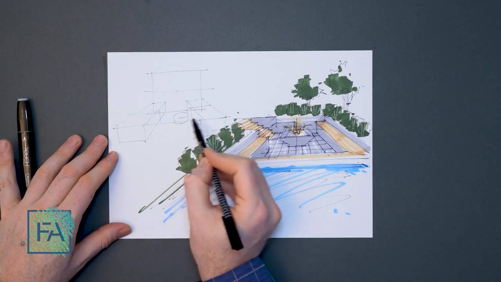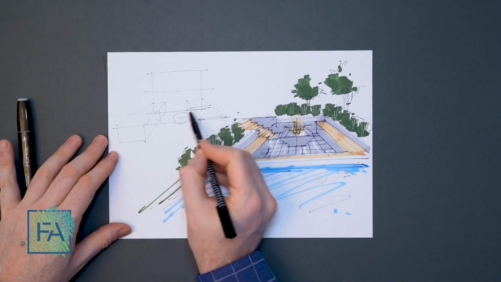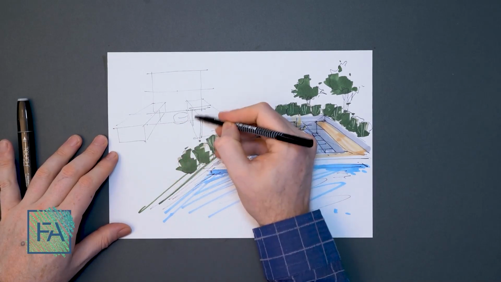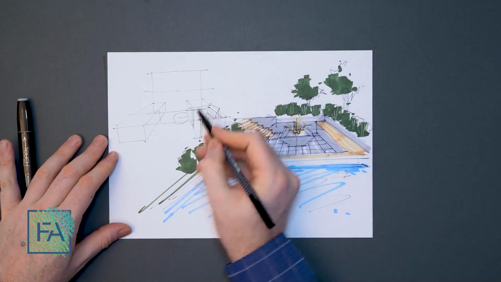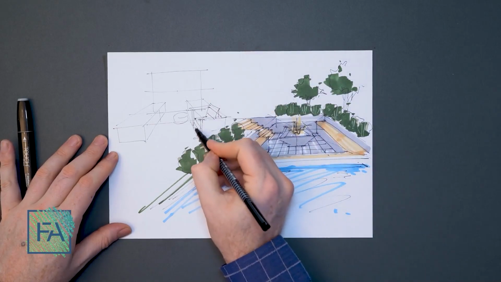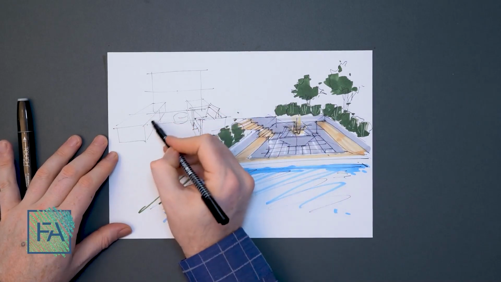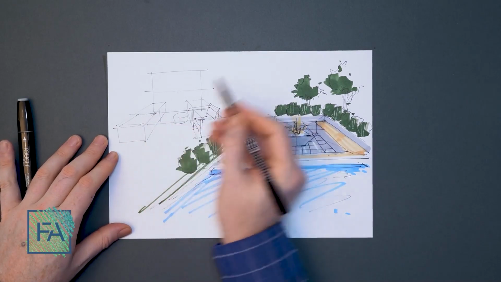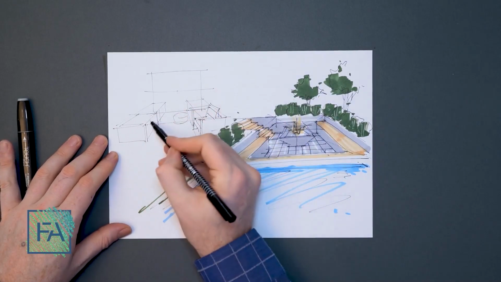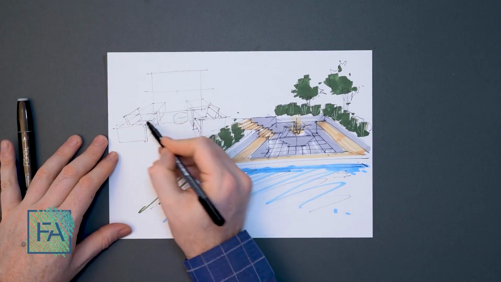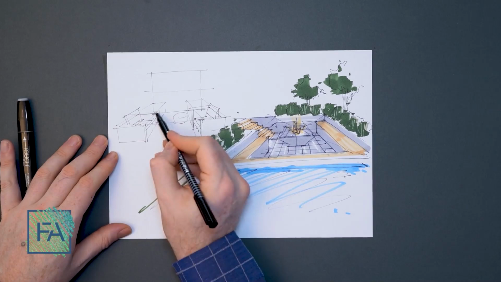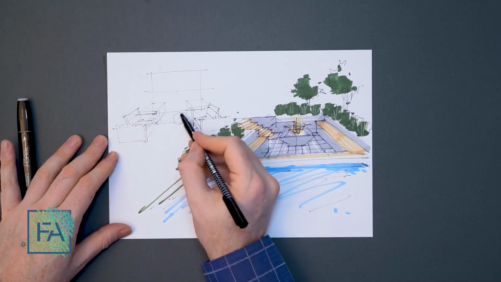I don't want to make it too complicated. Just a small bench or an outdoor sofa. Which looks like this. And this for our ottoman.